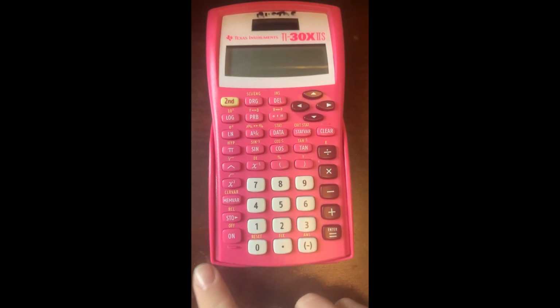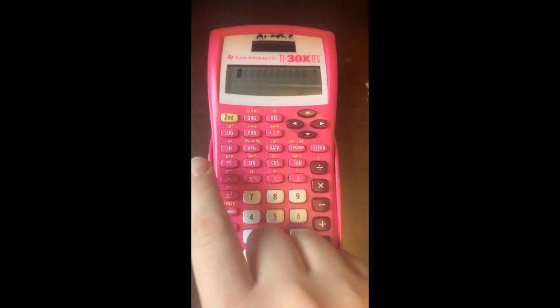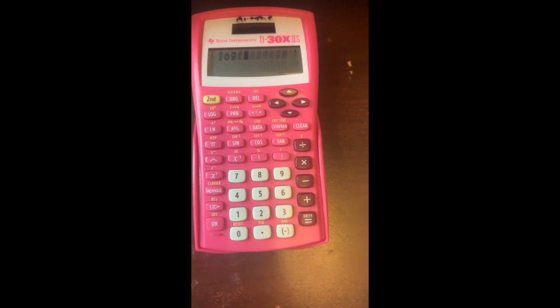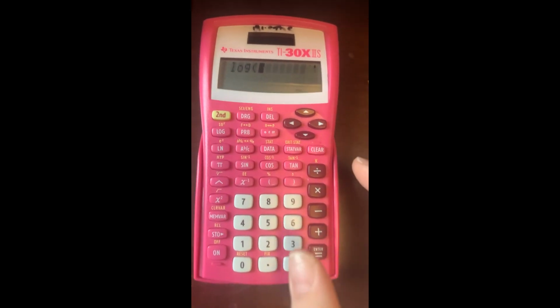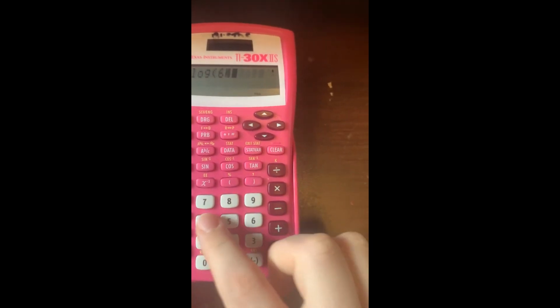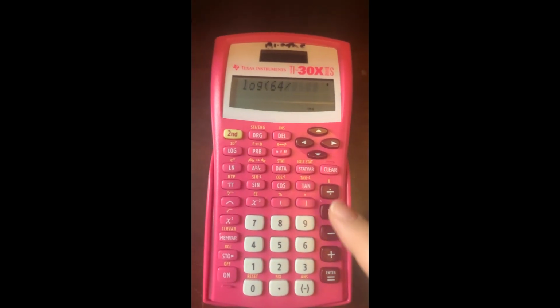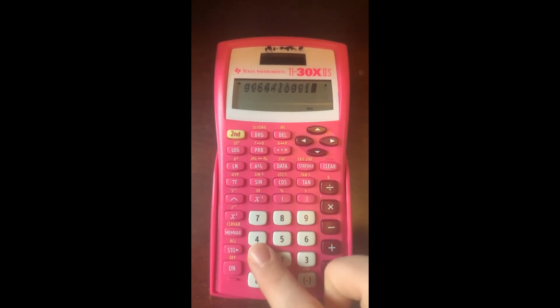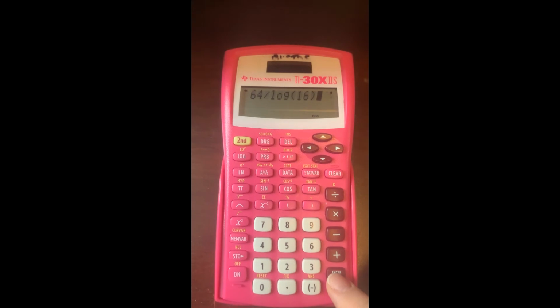So this is one of the calculators you guys might have available to you. So you can see logs up here. And just like we had before, I'm doing the same problem. I'm going to do log 64 divide by log 16. Make sure you're closing your parentheses.